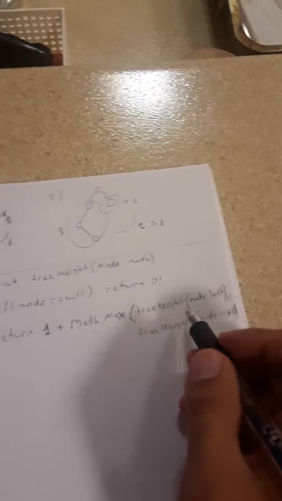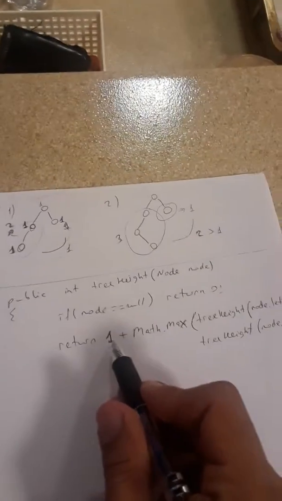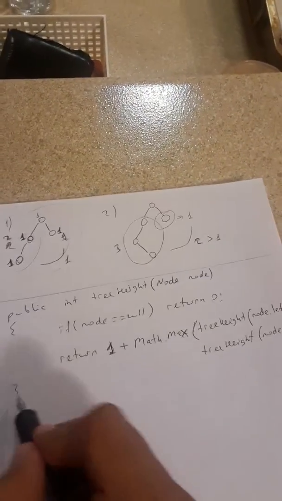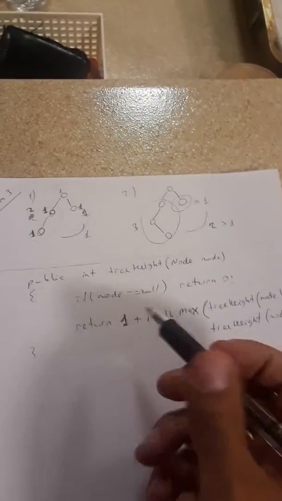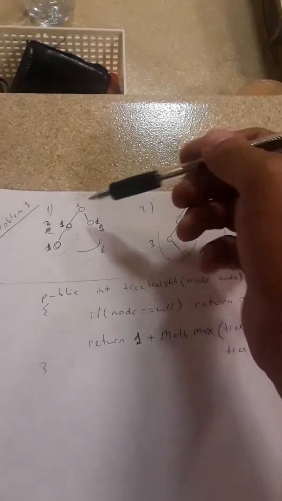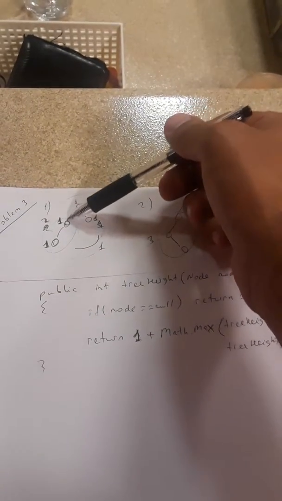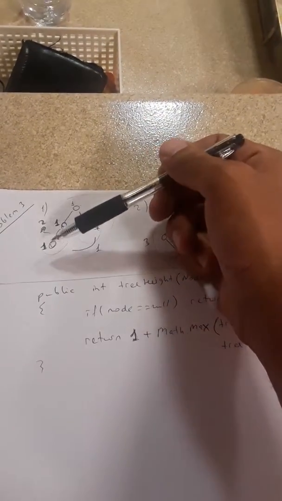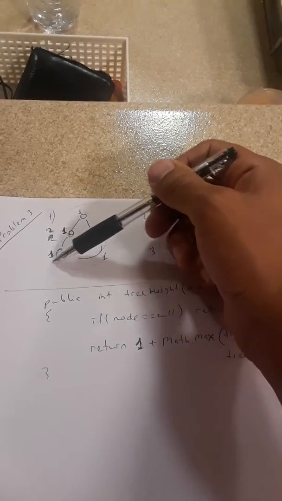And the maximum value will be calculated, incremented by 1. So this is just to calculate the height, and with this function we will be able to go all the way to the last bottom node and calculate the whole height of our subtree.